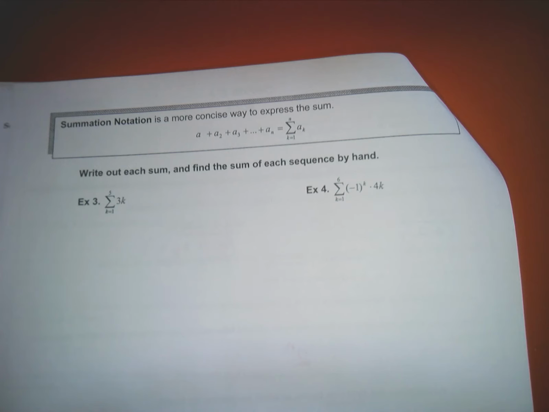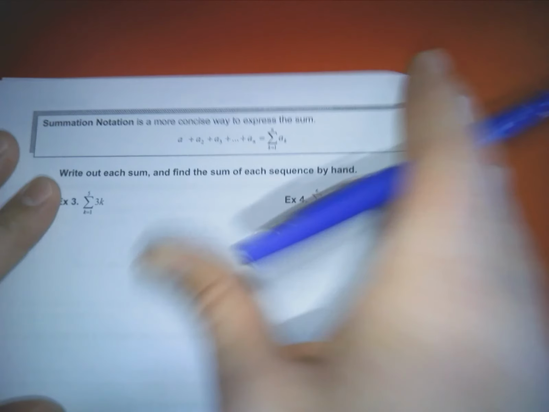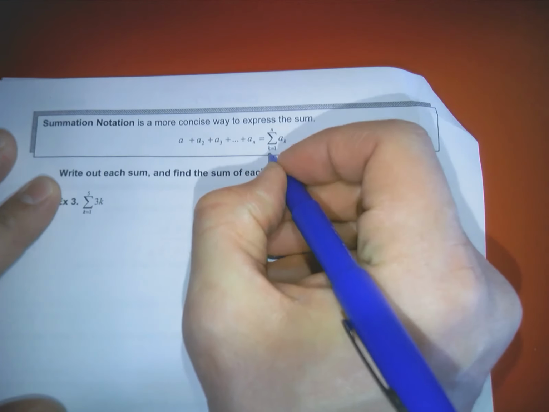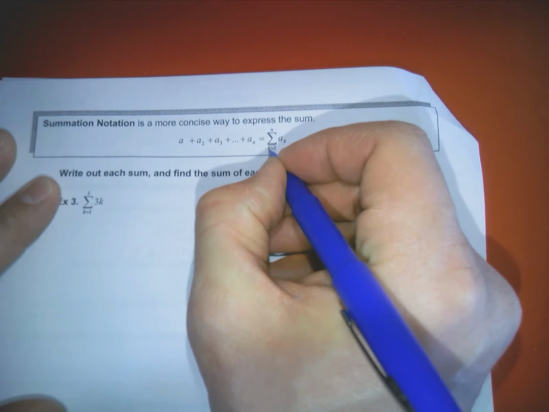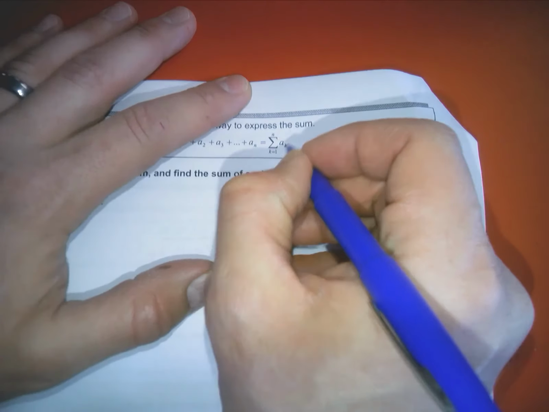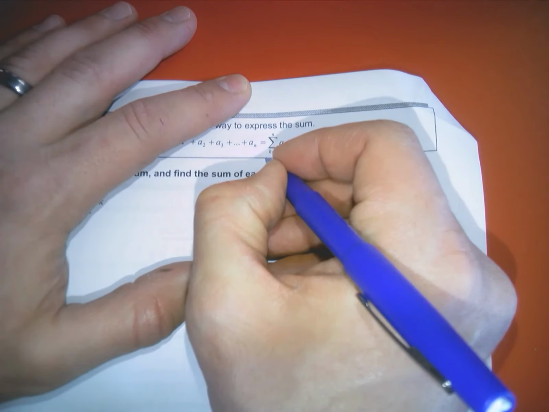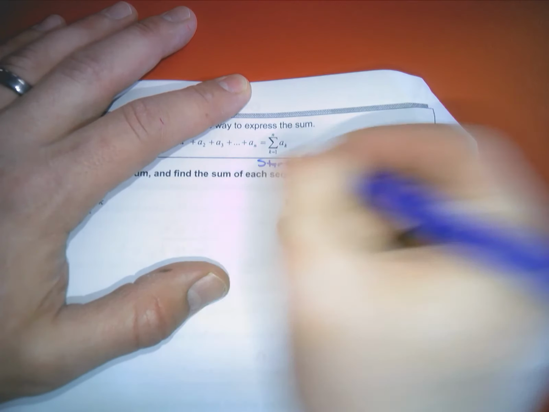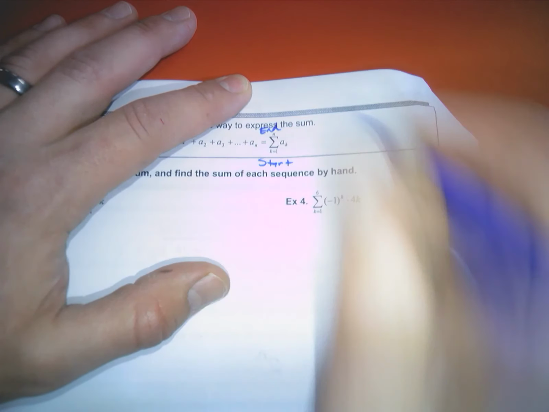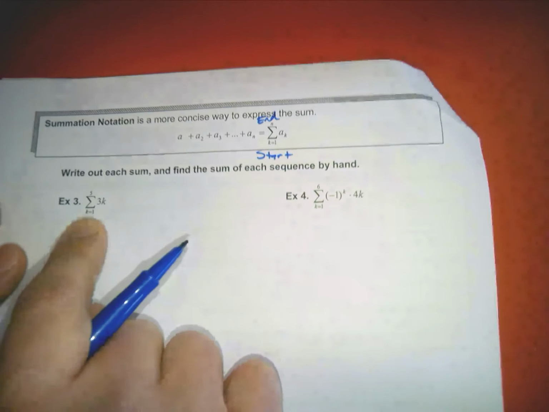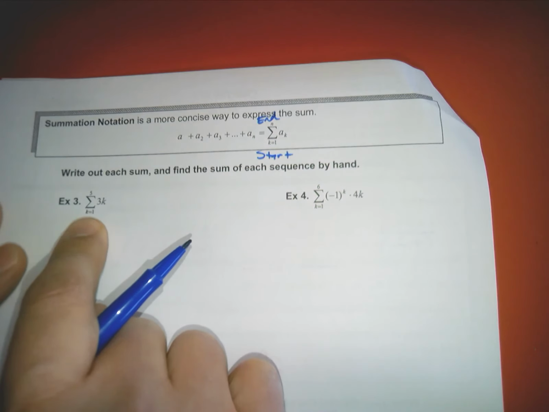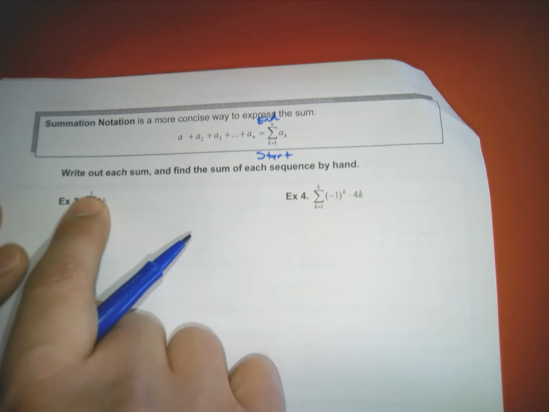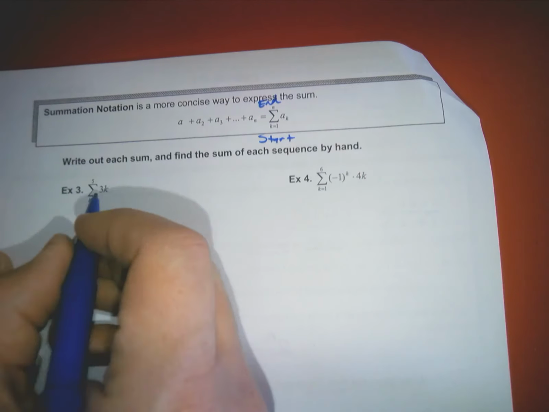Anyways, it asks us to write out each sum and find the sum of each sequence by hand, okay? So I'm going to show you how to do this by hand and with your calc. Right here, the summation from k equals 1 to n, and then this is what we call our sequence. So this is where we start, and this is where we end. This one says I'm starting at the first term, and I'm going all the way to the fifth term. So the idea is I have my sequence 3k.